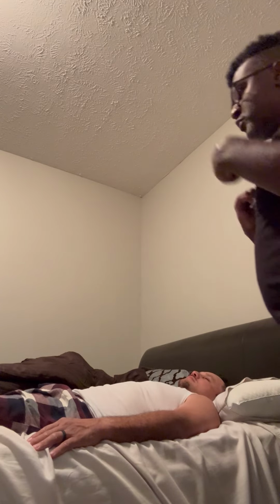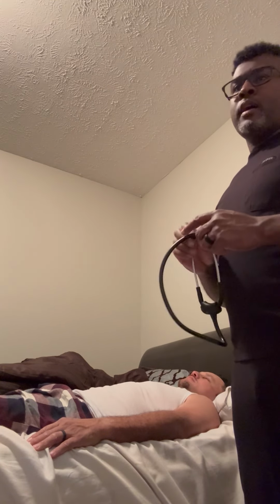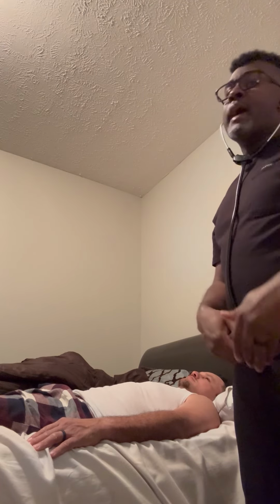Then I'm going to move on to auscultation. I'm going to auscultate all four quadrants. I'm going to start with the right upper quadrant. Lift your shirt for me, please. Start with the right upper quadrant, move over to the left upper quadrant, move down to the left lower quadrant, and then over to the right lower quadrant.